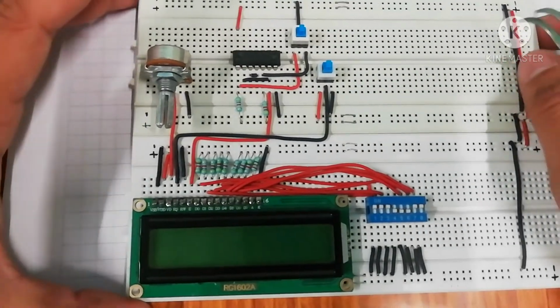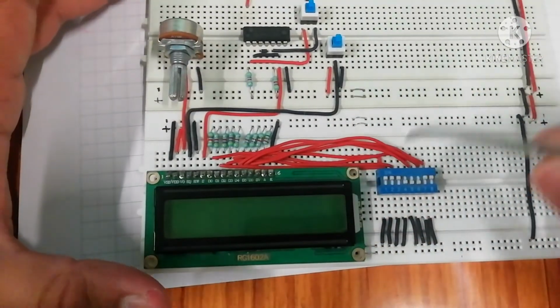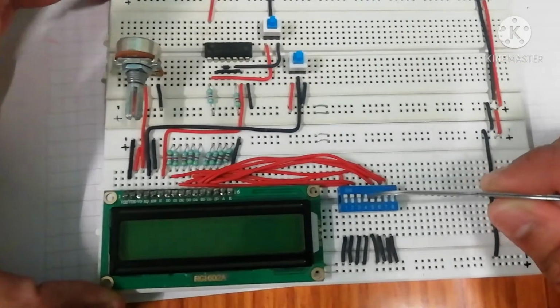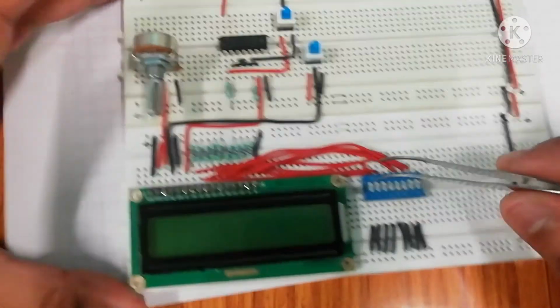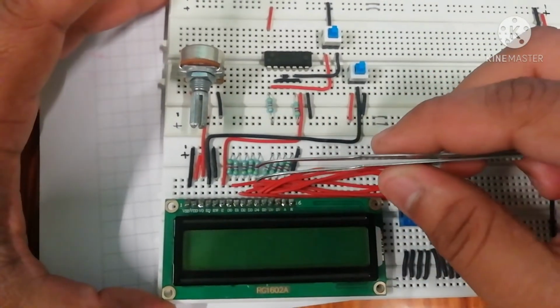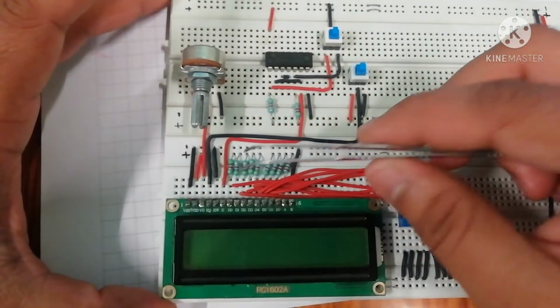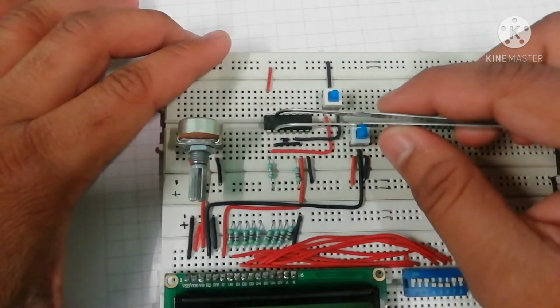Now here is the actual circuit on a breadboard. As you can see this is the LCD module, and next to the LCD module we have these 8 dip switches. Now one side of these dip switches is connected to ground, and the other side of these dip switches is connected to the 8 data bit pins. Now these data bit pins are currently pulled to logic level 1 through these pull-up resistors. And right here we have the latch circuit.